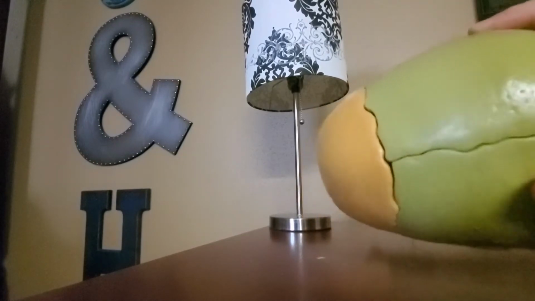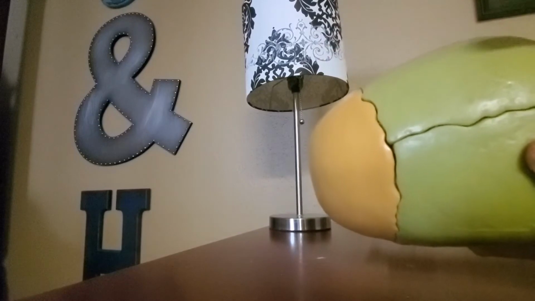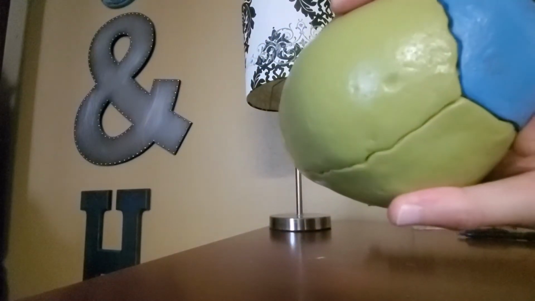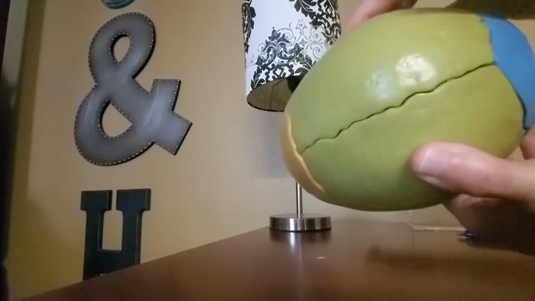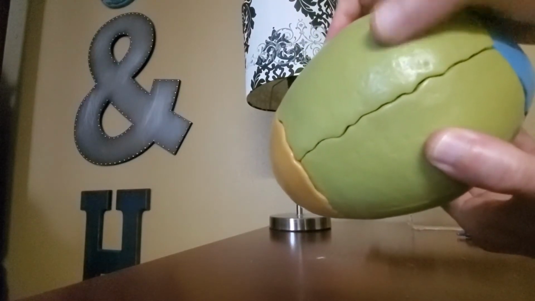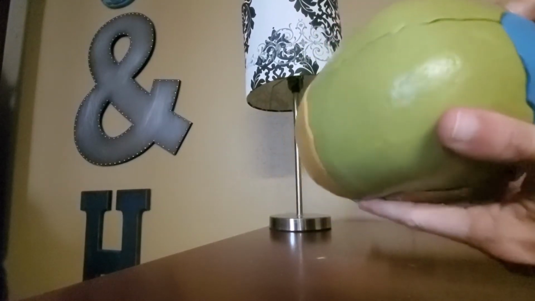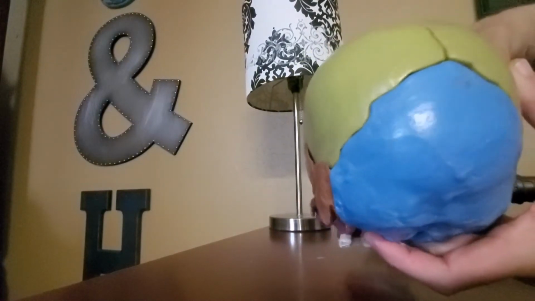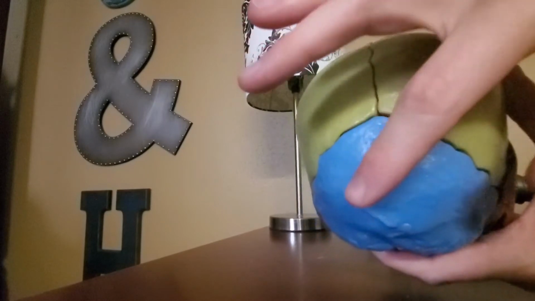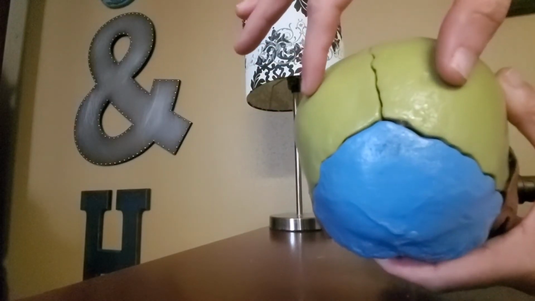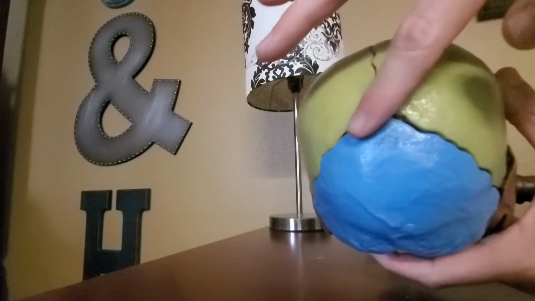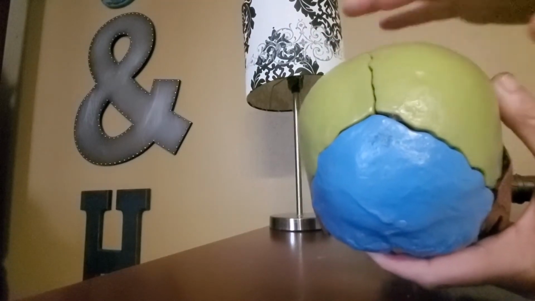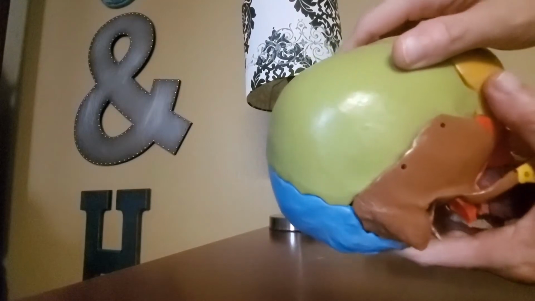Then we have the sagittal suture, which goes right down the center of the head. The sagittal suture runs along the entirety of those parietal bones. That sagittal suture connects both of the parietal bones, left and right. On the back here, we have the lambdoidal suture. The lambdoidal suture connects the occipital bone to both parietal bones, right along here. That's your lambdoidal suture.